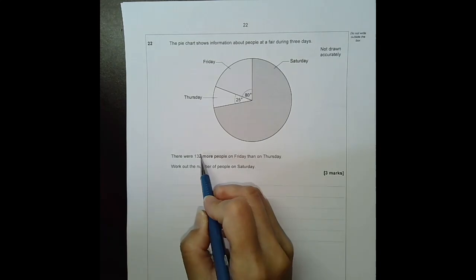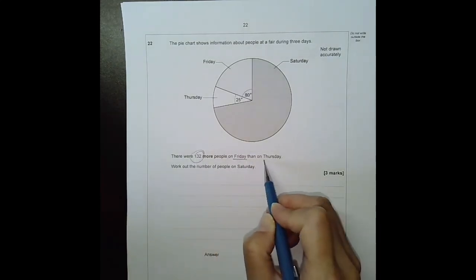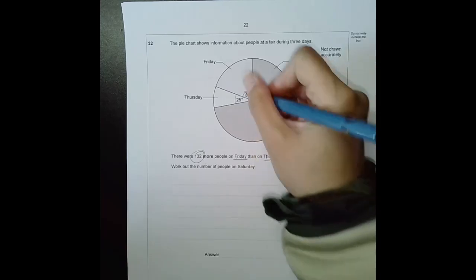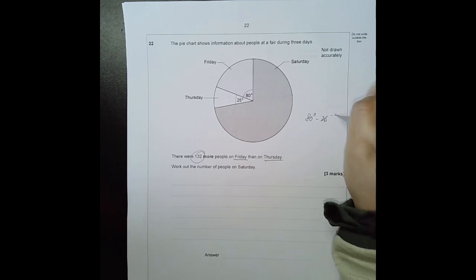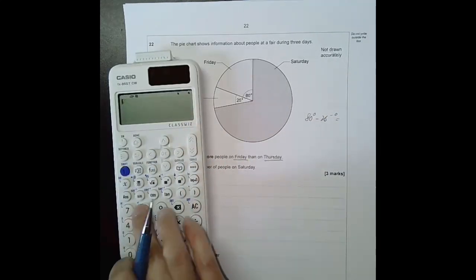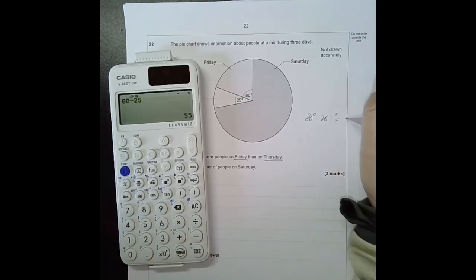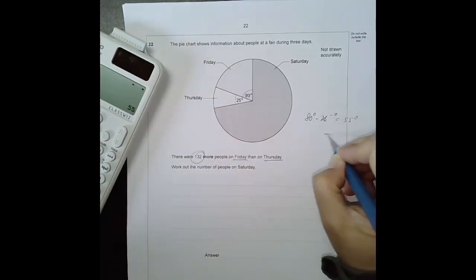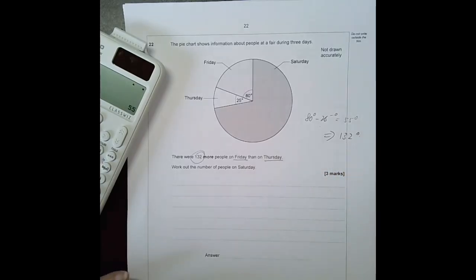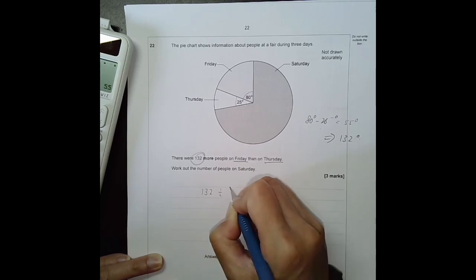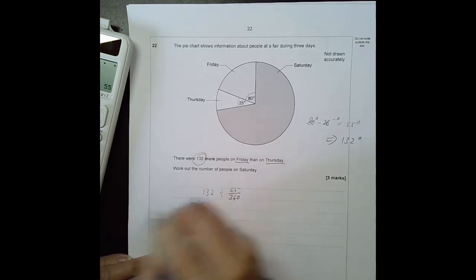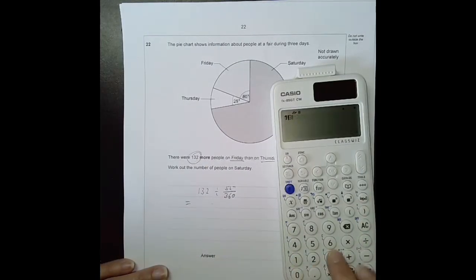Let's see. So we have 132 more on Friday than Thursday. So I will see that the 80 degree minus 25 degree, so it's 55 degree give us 132 people. Then I can find out the total, how many people are there all together. So we could have 132 divided by 55 over 360. So let's see how many people altogether.